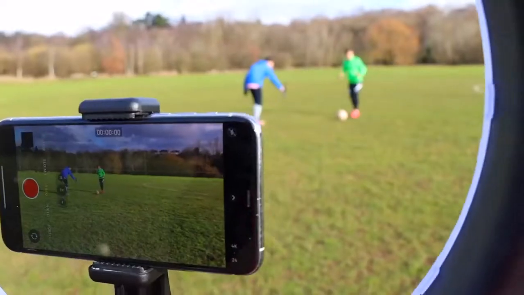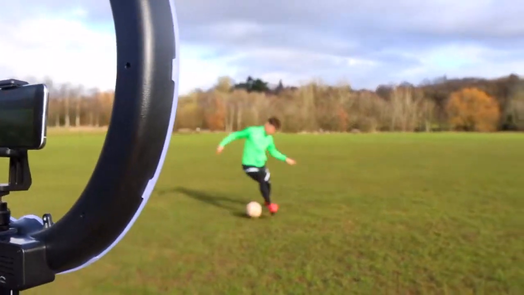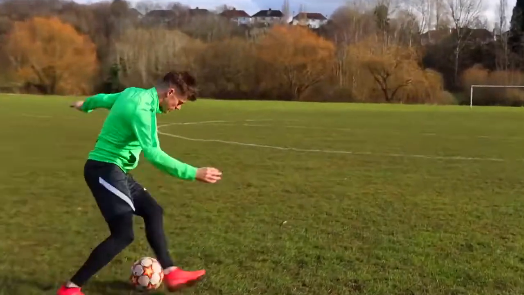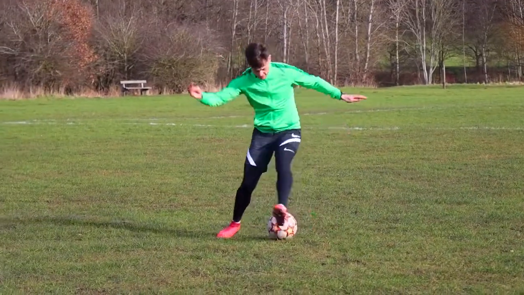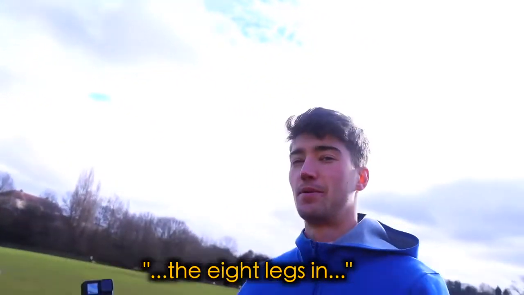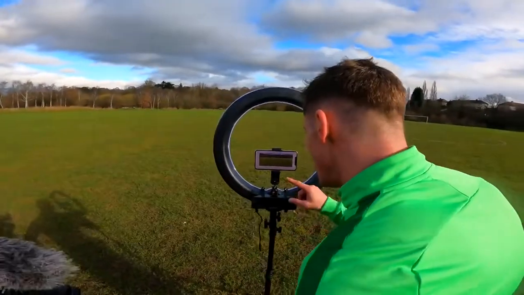Yeah? Yeah. So the plan for this one was to film John doing step overs with the ball from 3 different angles. Action! Yeah, that's perfect. So yeah, I don't think we even need to put the 8 legs in. This is one of them ones, it's easy to film, but it's the editing process that's going to be the hard part.